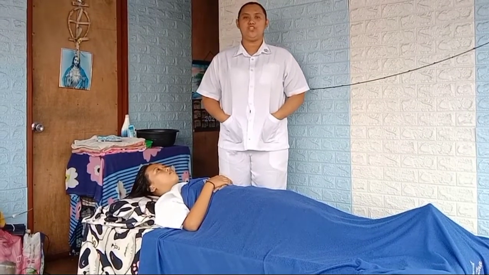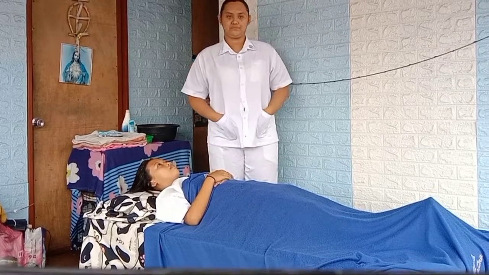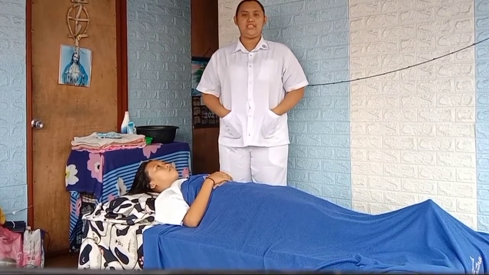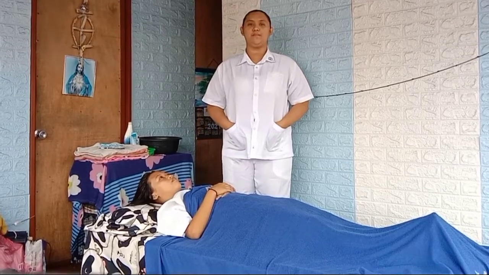Prior to the conduct of the procedure, I have performed hand washing to protect myself and my patient from infection and cross-contamination. I have closed the door and curtains, adjusted the room temperature, and provided adequate lighting to ensure the patient's comfort and secure my patient's privacy.